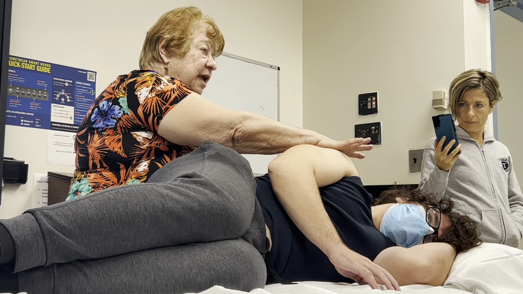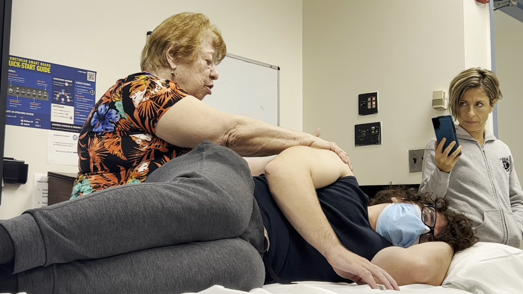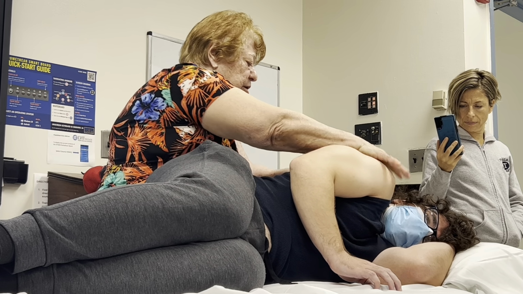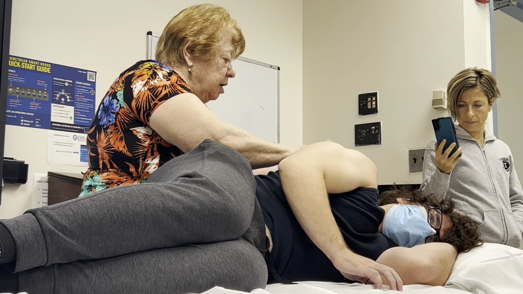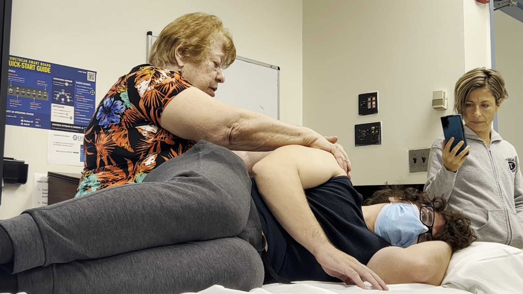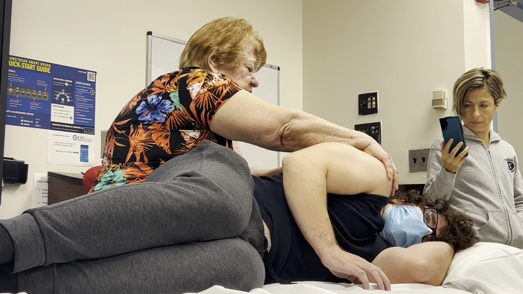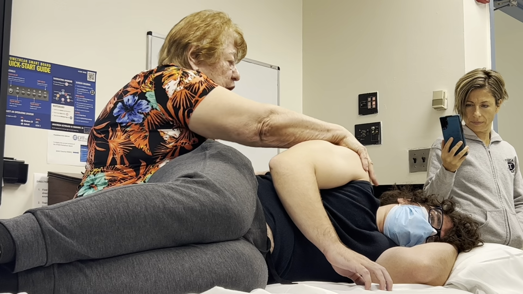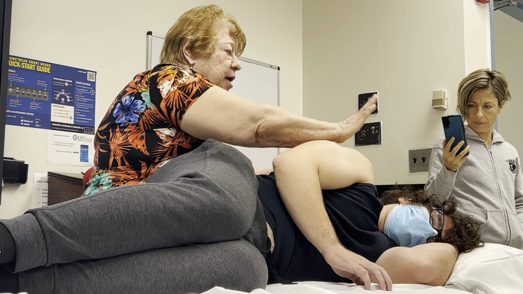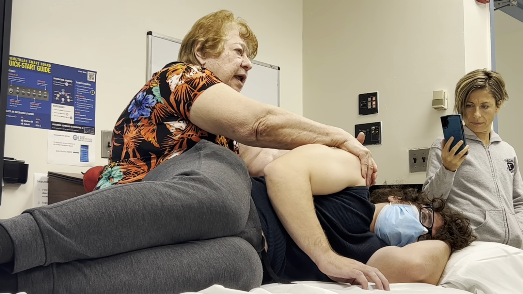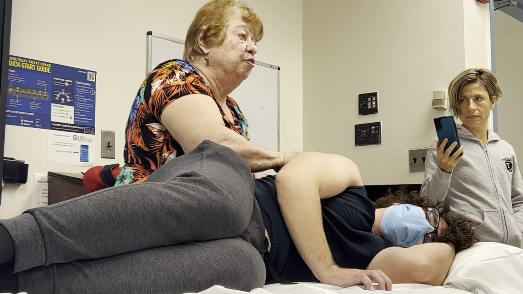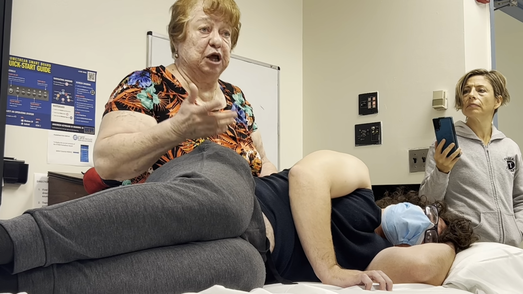Now, if I wanted to make it stabilizing, bring it up and forward, and now come down and back, and now up and forward. I don't let him go all the way. Up and forward, and down and back, and up and forward, and down and back, and up and forward, and down and back, okay, and relax, okay? So that might be stabilizing reversals.